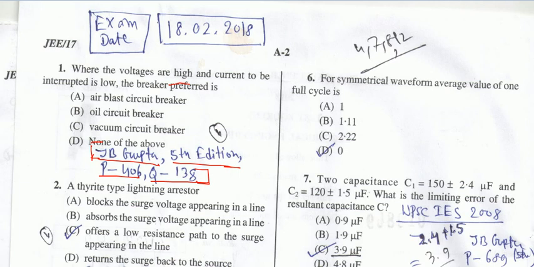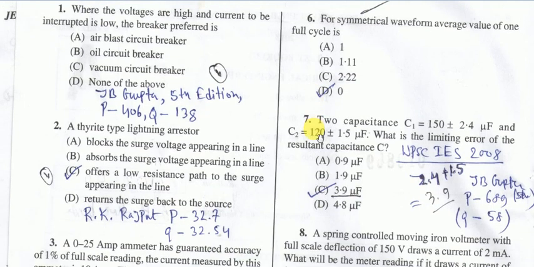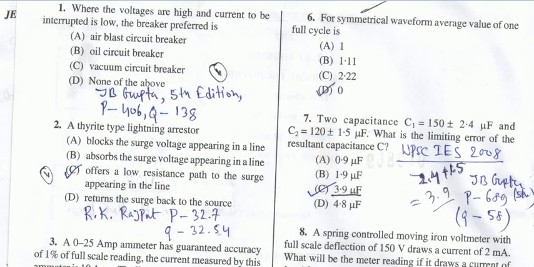So coming to our next question. In our next question, the question is: a Thyrite type lightning arrestor. A Thyrite type lightning arrestor blocks, what happens? Blocks the surge voltage appearing in a line, absorbs the surge voltage appearing in a line, offers a low resistance path to the surge appearing in the line, or returns the surge back to the source. Now what actually happens, that we are telling.